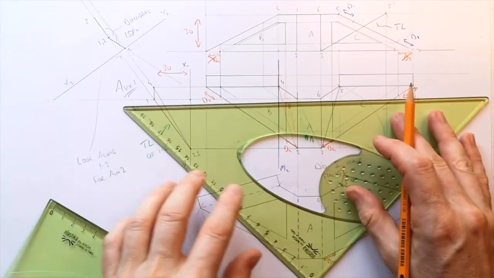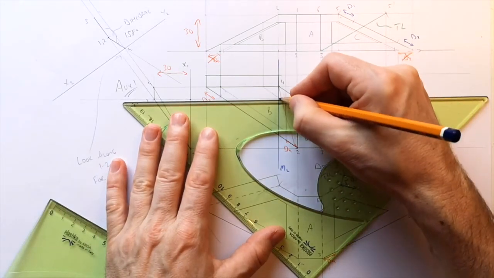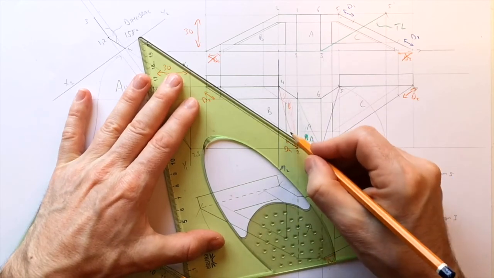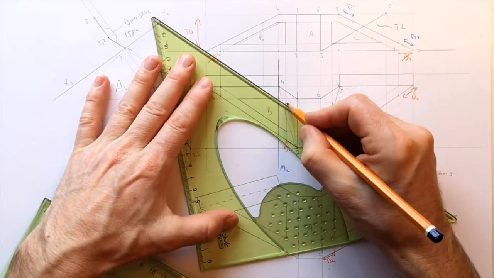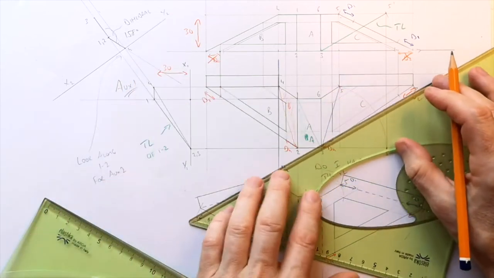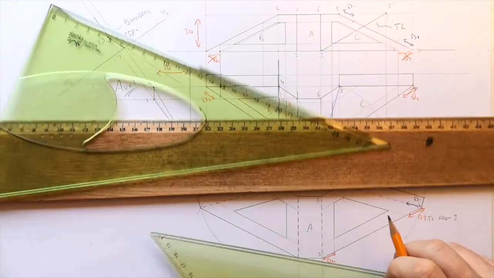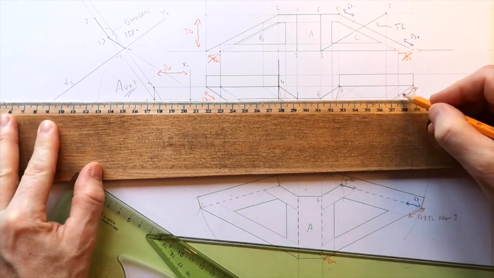There it is. Okay. There we go. We'll just send that guy straight across.